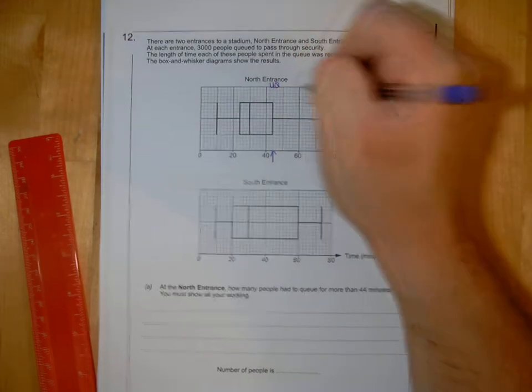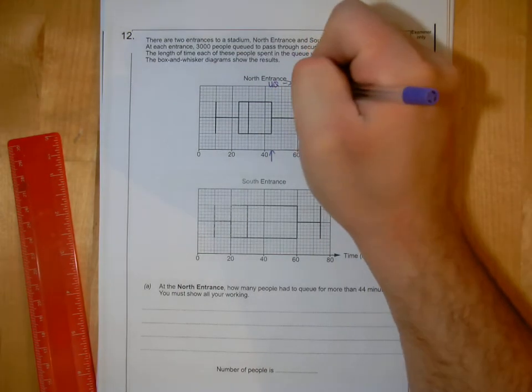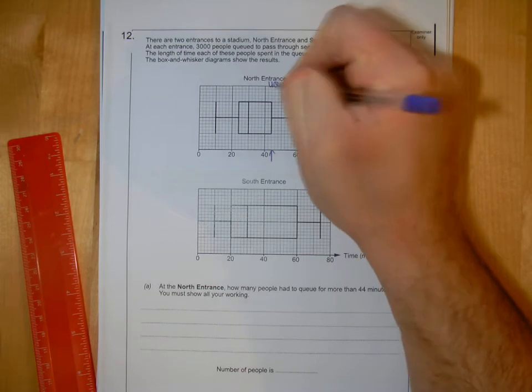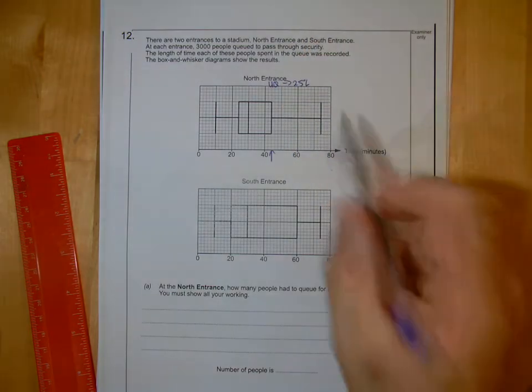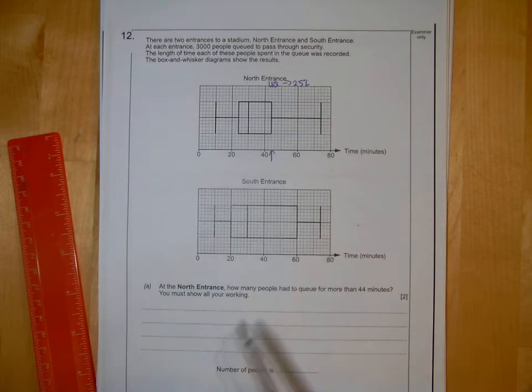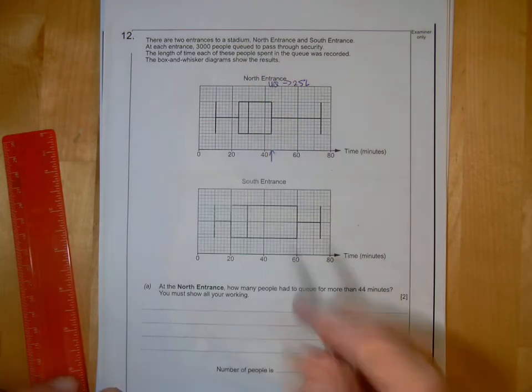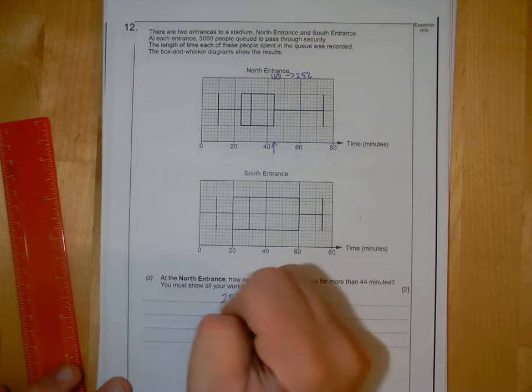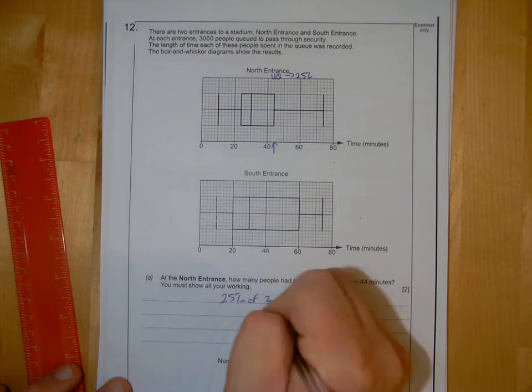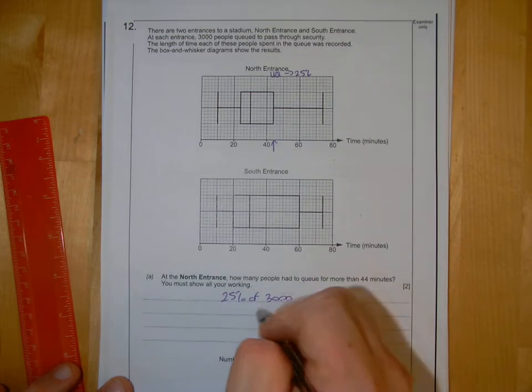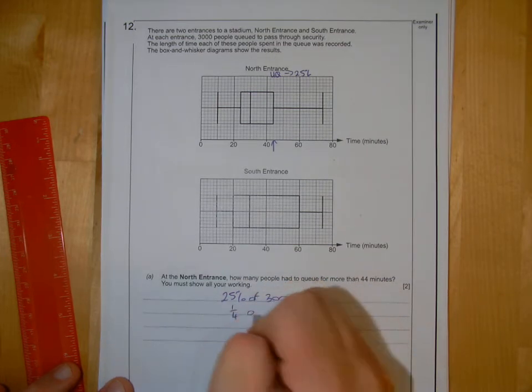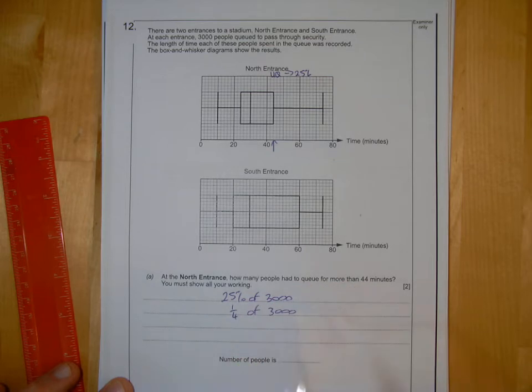Now remember, that represents then 25% of the data, yeah? Because the upper quartile is 75% of the data, so then the rest is 25%. Now if there's 3,000, all you've got to do is work out 25% of 3,000, okay? And of course 25% is just a quarter. So to work out a quarter, you've got to halve and halve again, and if you do that you get 750.